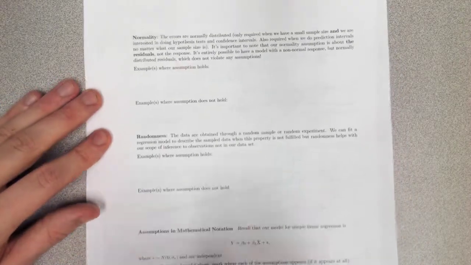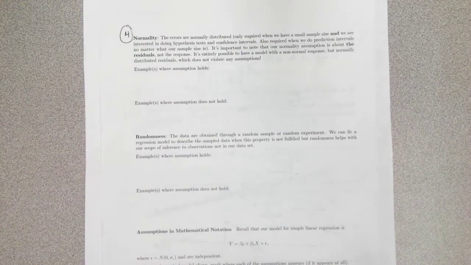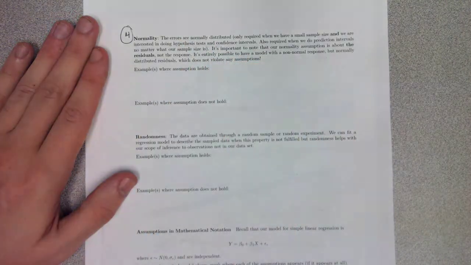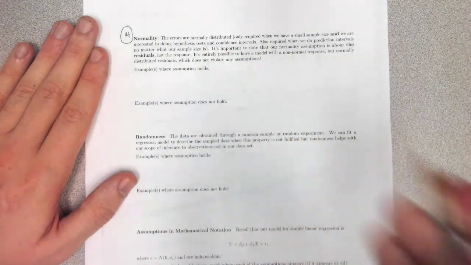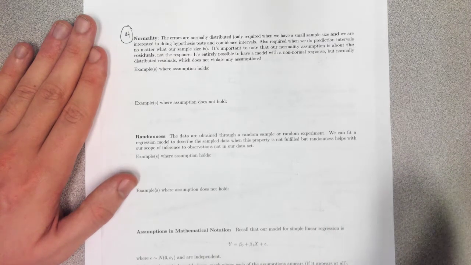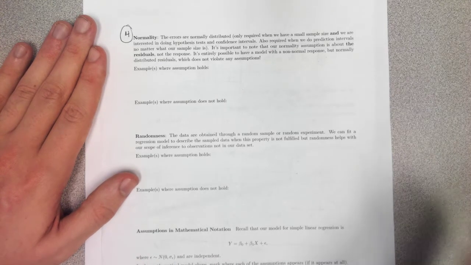And so assumption number 4, I think, is pretty easy. So we could go back and do an easy one, which is kind of nice. Normality, just that the errors are normally distributed. And so we're going to check our histogram of residuals to make sure that there's not any extreme skewness there.